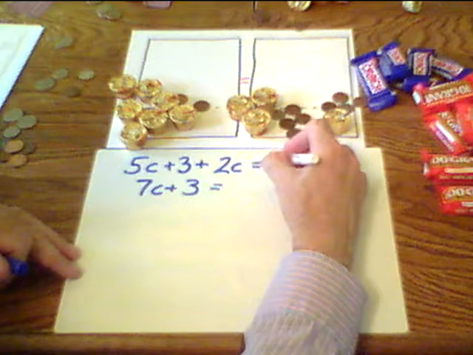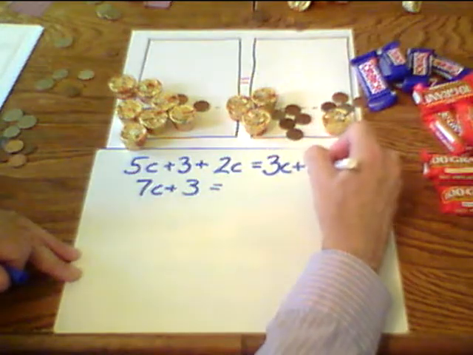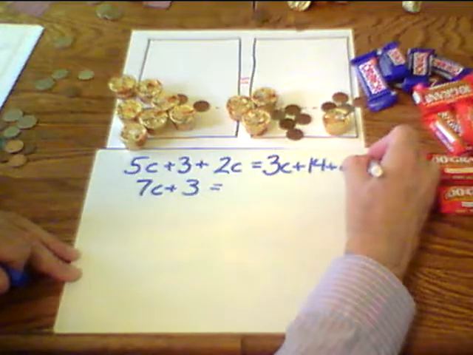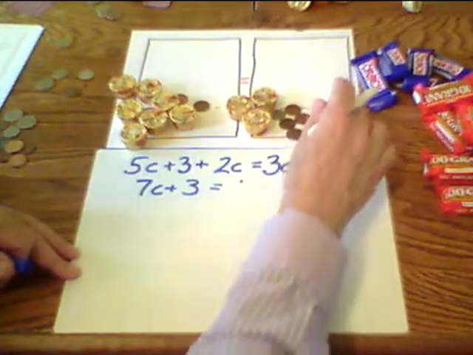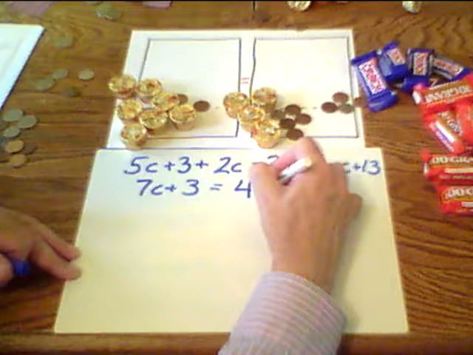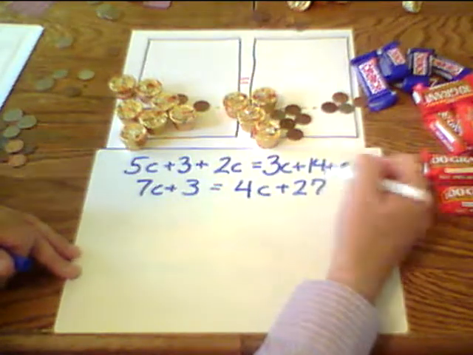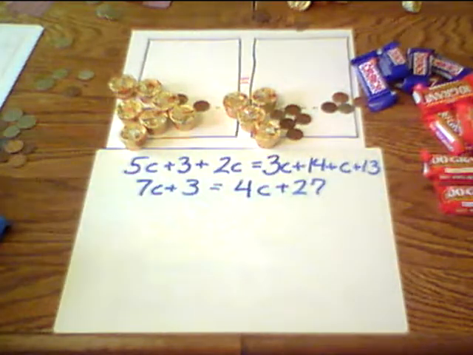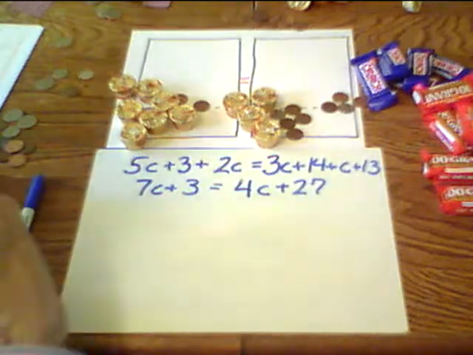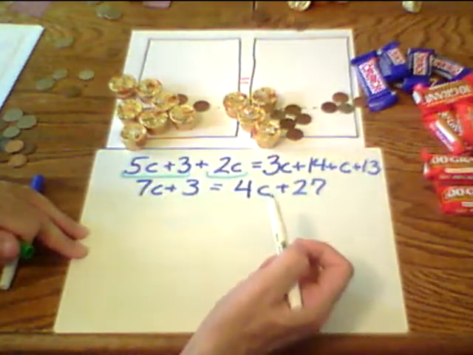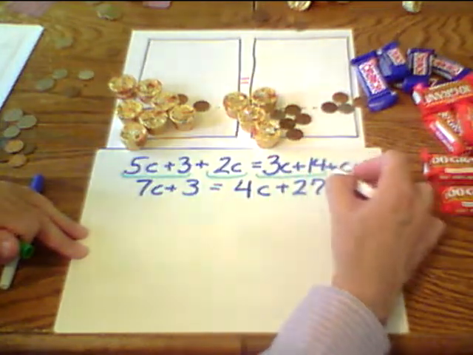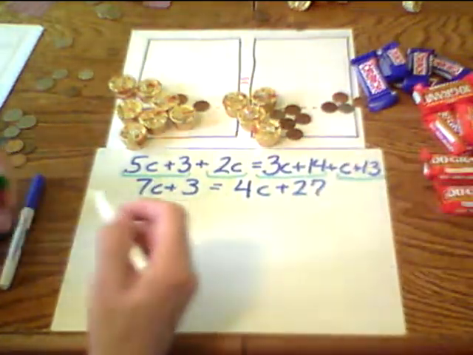So 3 candy bars and 14 plus C plus 13. And they naturally see that the 3C and the 1C combine. All right, so these are polynomials, and they combine polynomials by combining like terms.